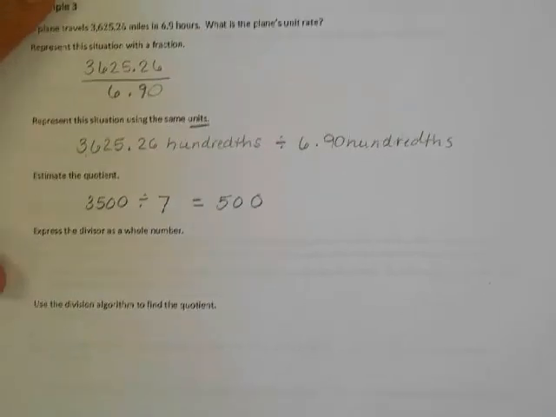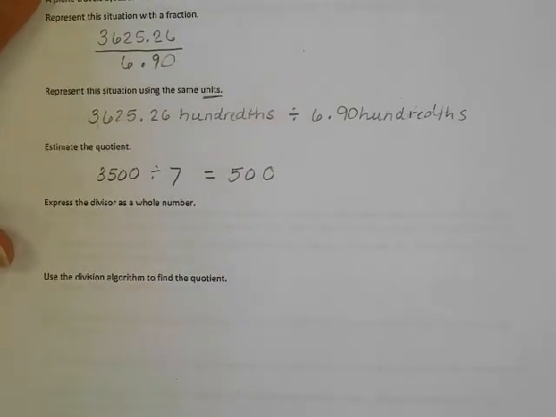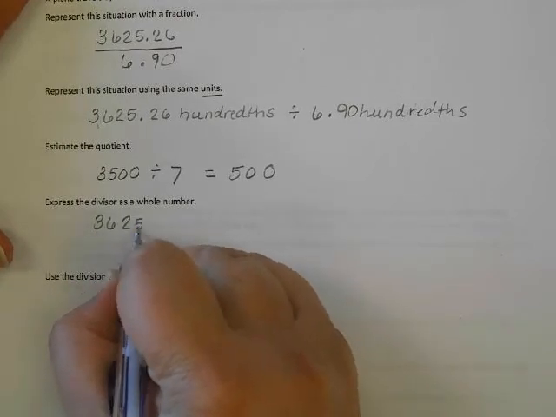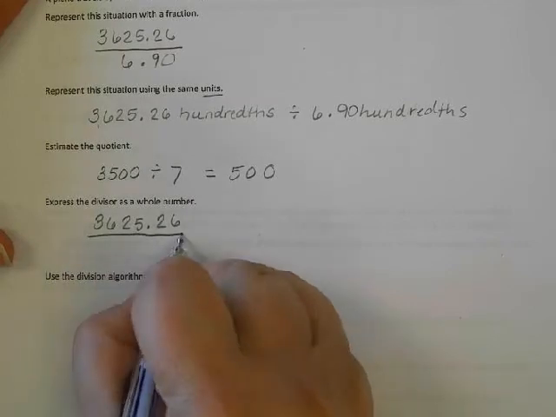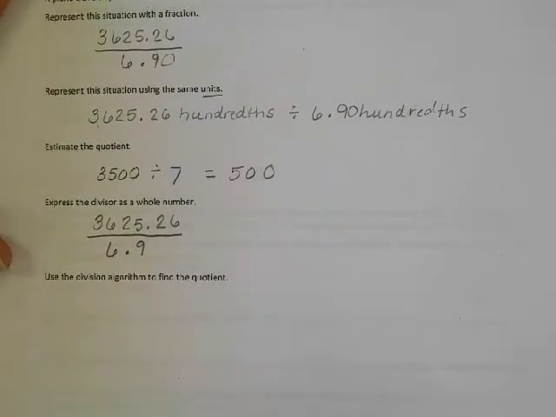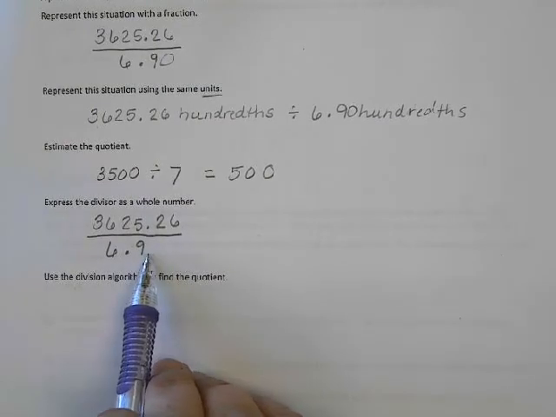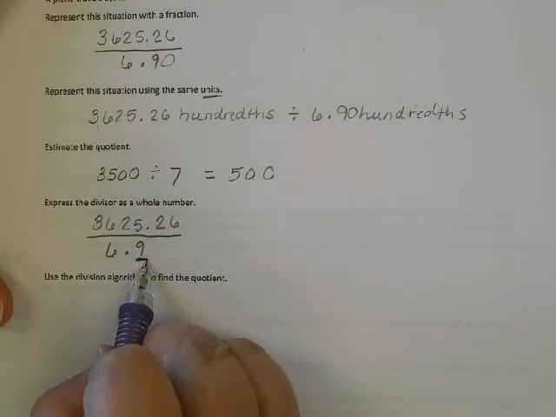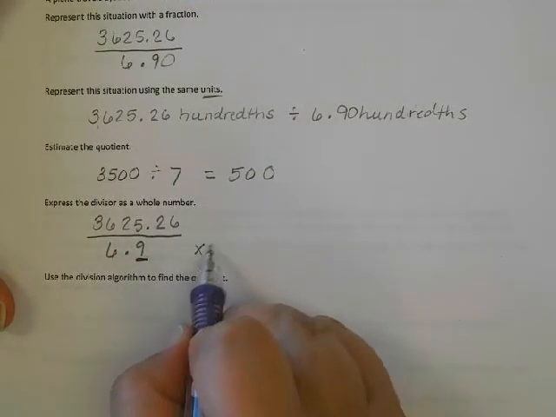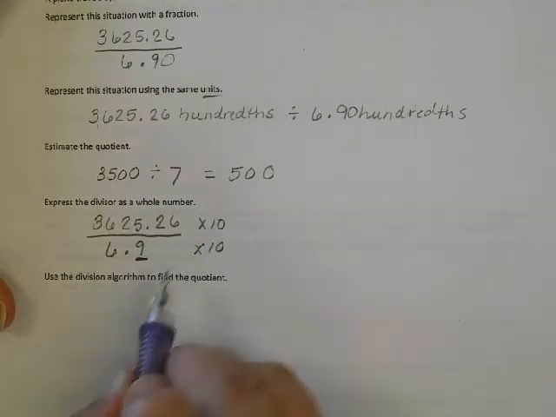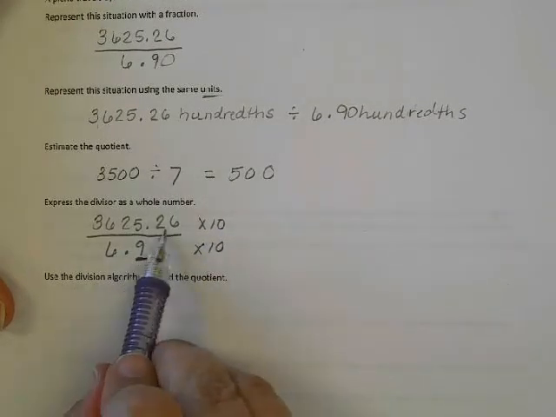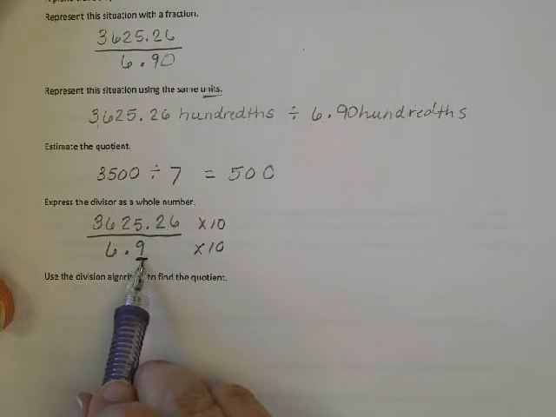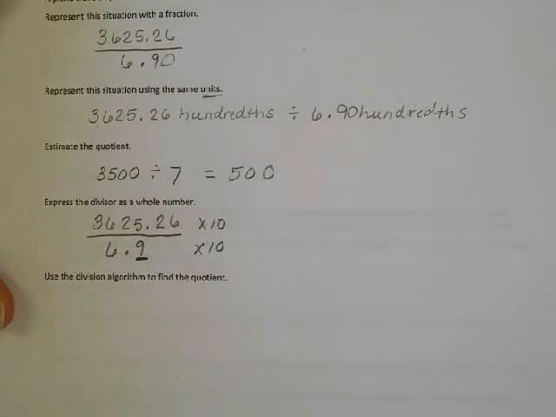The next step, it wants us to express the divisor as a whole number. So now we go back to the practice that we have been doing in this lesson. So I'm going to rewrite my original problem. I'm going to leave that 0 off. And I can see here that there's one digit after the decimal. So I'm only going to multiply both by 10. Now, I realize that some of you are saying, but there's 2 digits in the numerator. That doesn't matter. Our goal is to get rid of that decimal completely in our denominator.